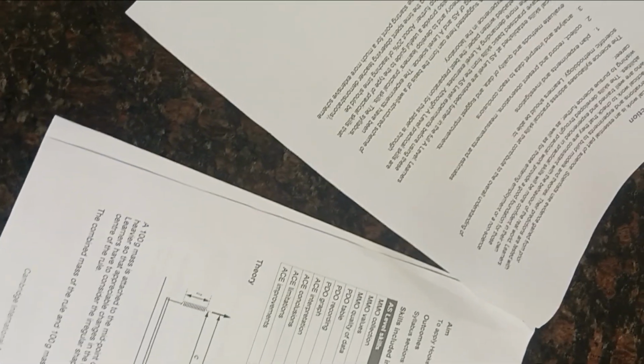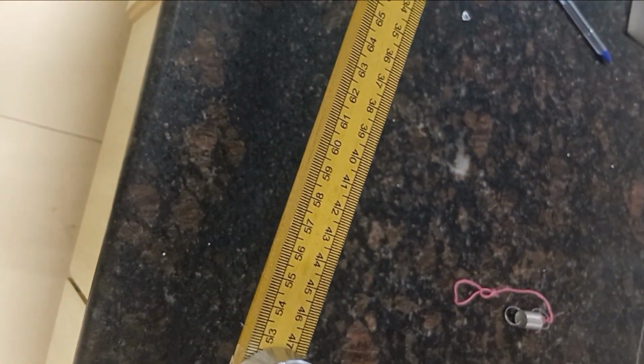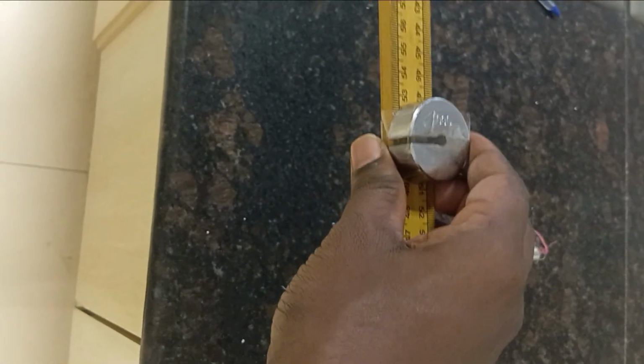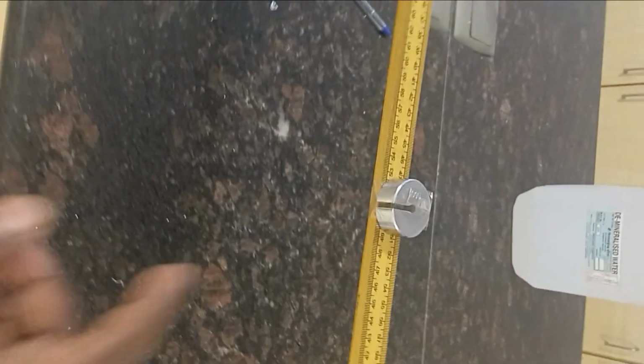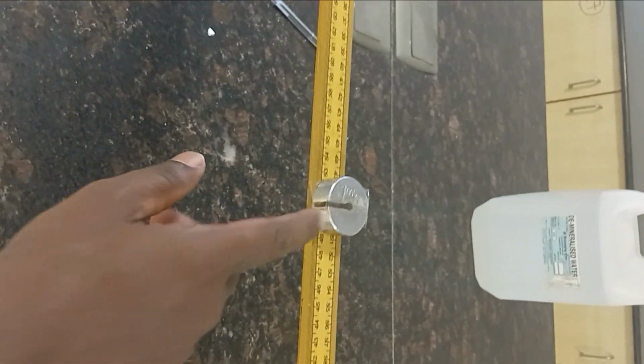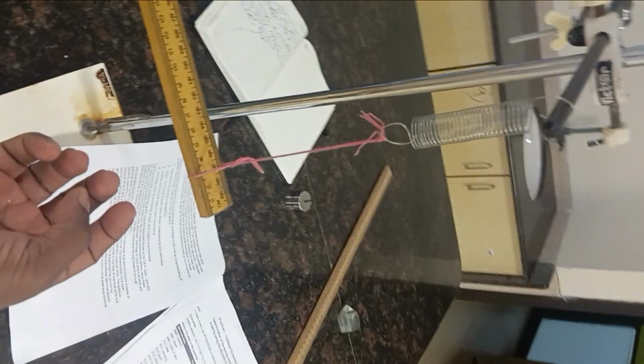So this makes the rule artificially heavier. If you attach this, it becomes heavier, and this heavier mass gives some weight.